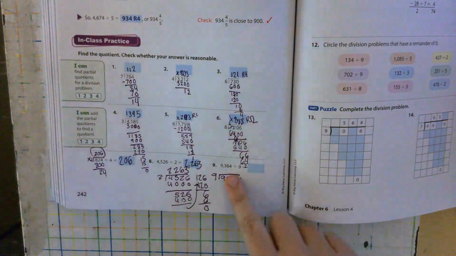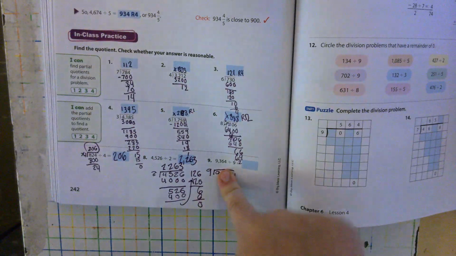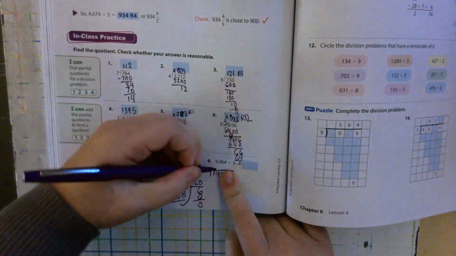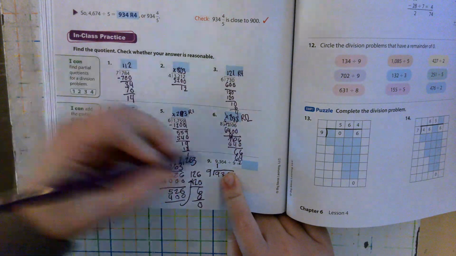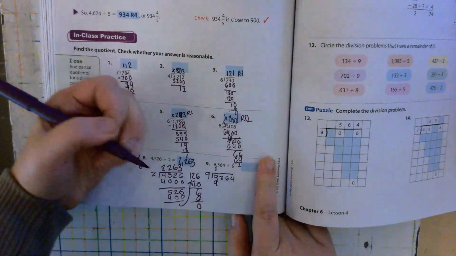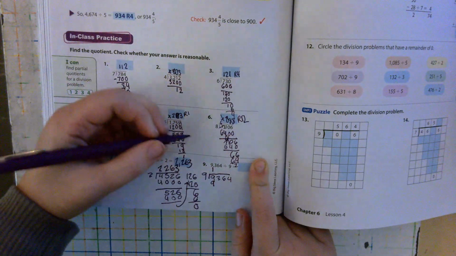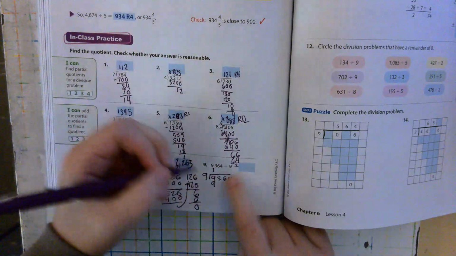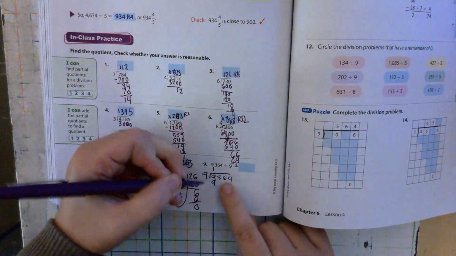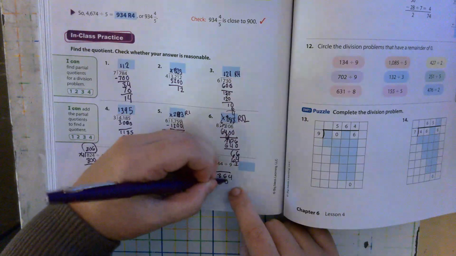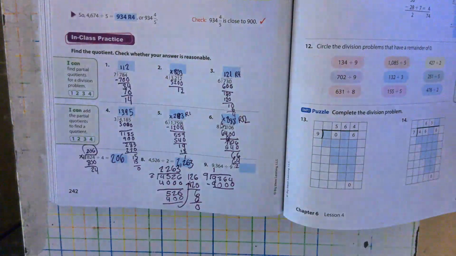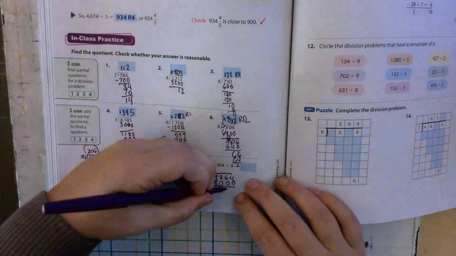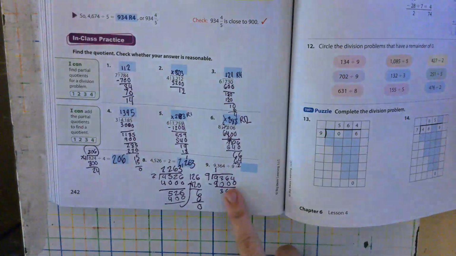So, can 9 fit into 9? Yes. How many times? Once. So I'm putting a 1 above the 9 because it fits in once. 1 times 9. What do I need after that 9? I put a 9 here. What do I need here? Zeros. So what's 9,364 minus 9,000? 364.